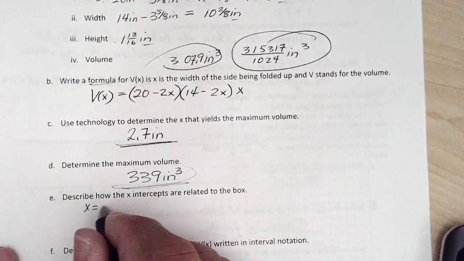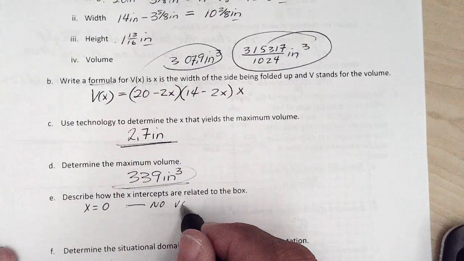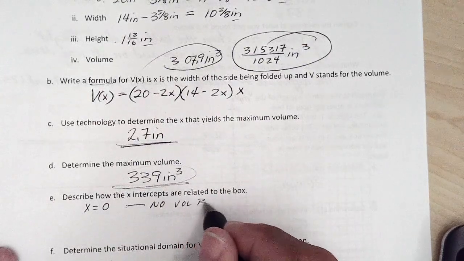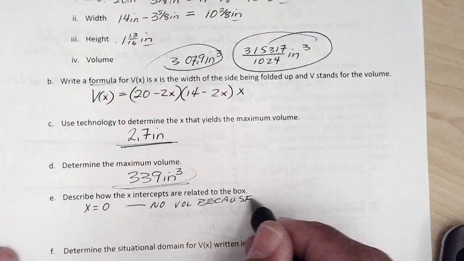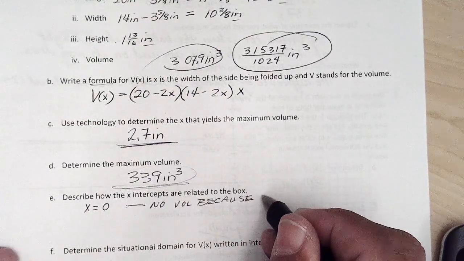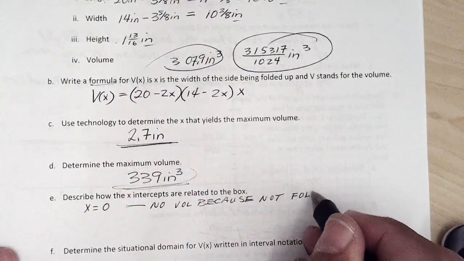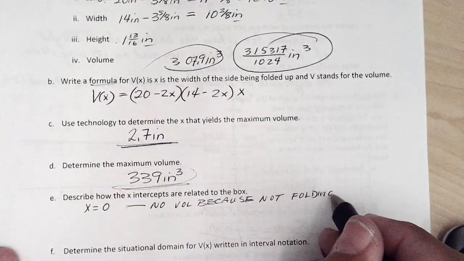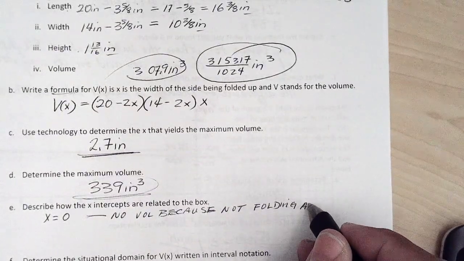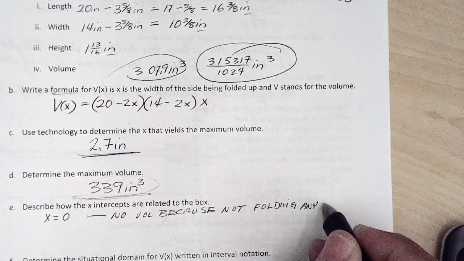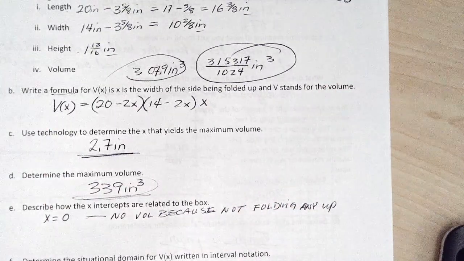So x equals 0, no volume, because you're not folding any side up. A box can't hold anything if it doesn't have sides.